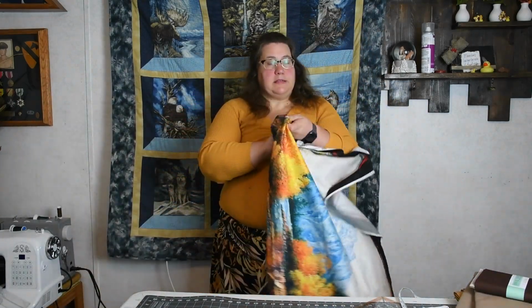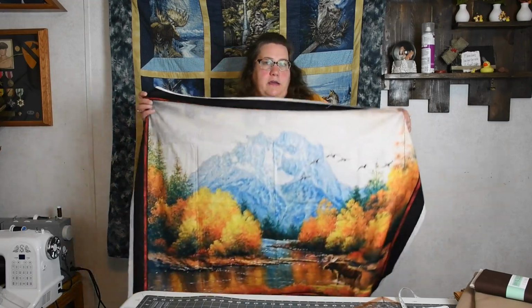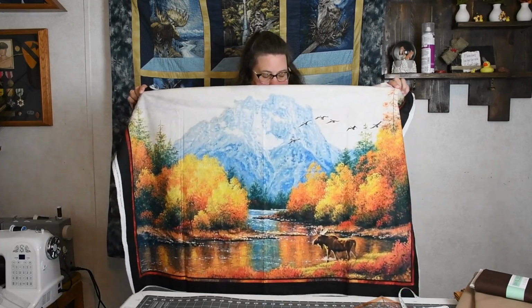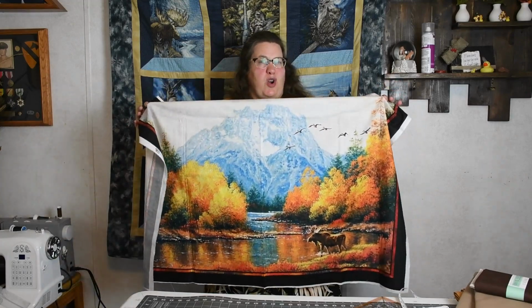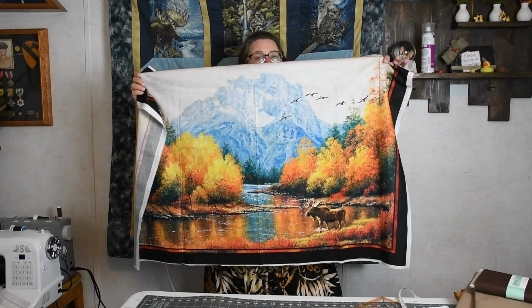So that is how I tackle taking a panel that I like, that I feel is something I see through a window, and want to make it into an attic window type quilt.